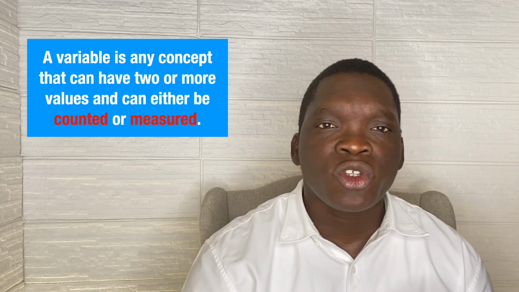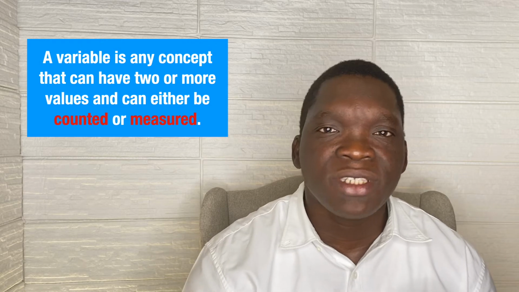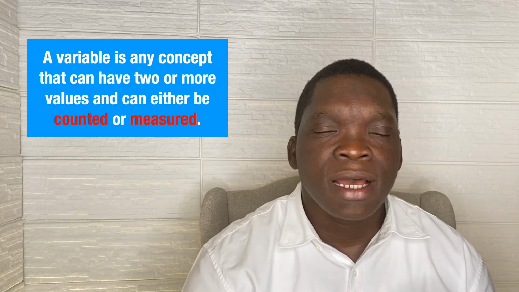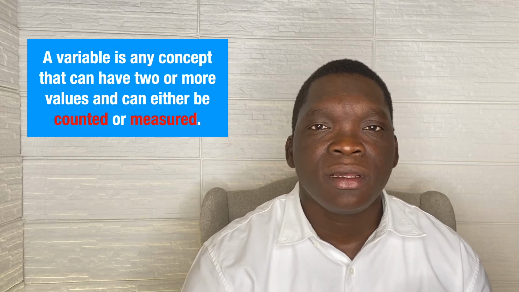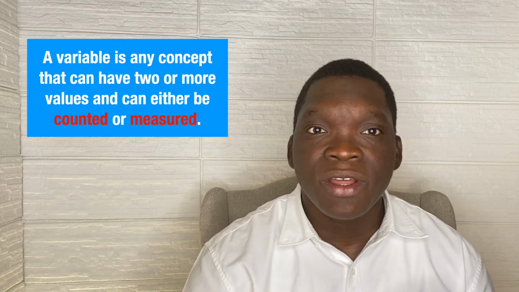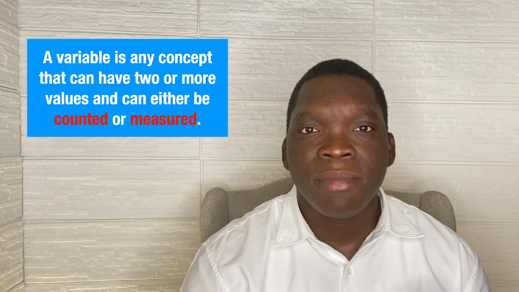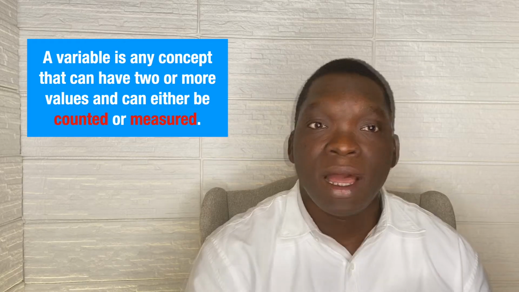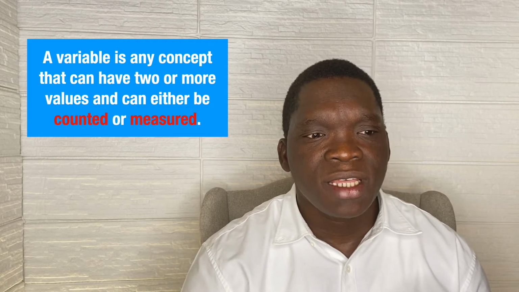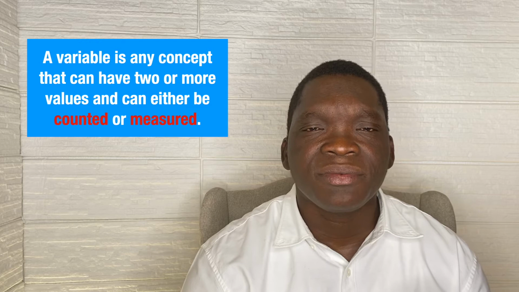But what about concepts that can be counted? For example, you can say gender. Gender has different variations. Some can be male, some people can be female. Another example, we can say personality.